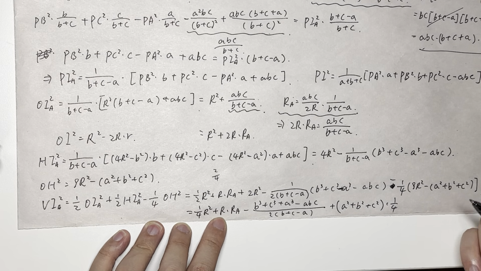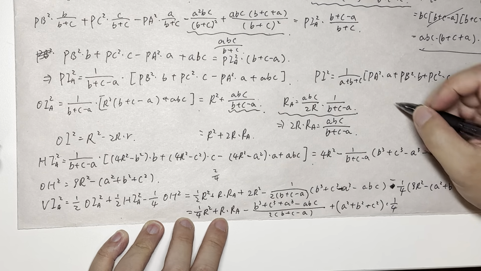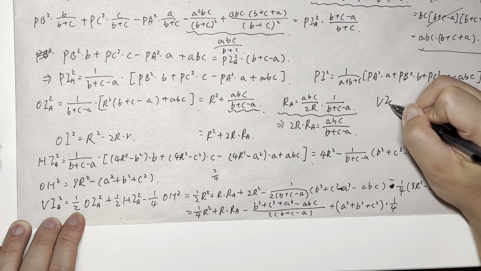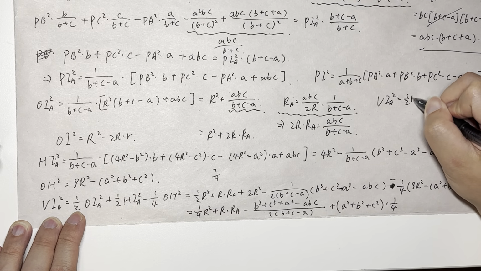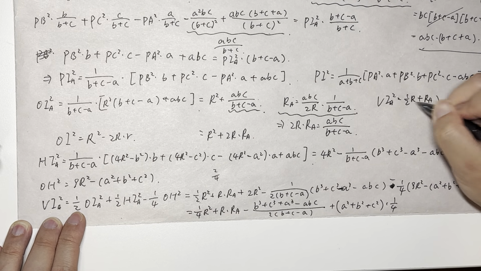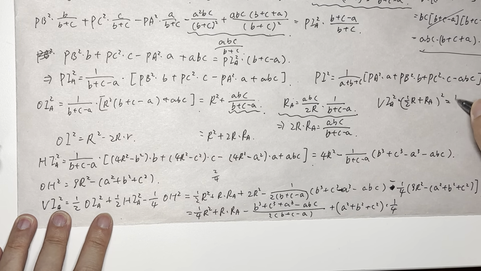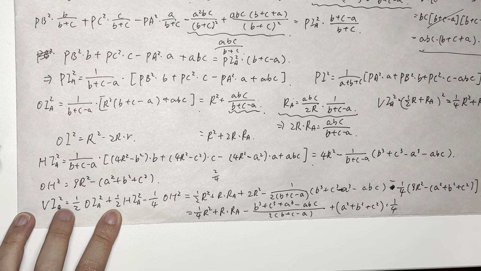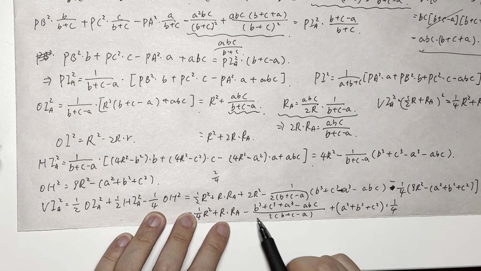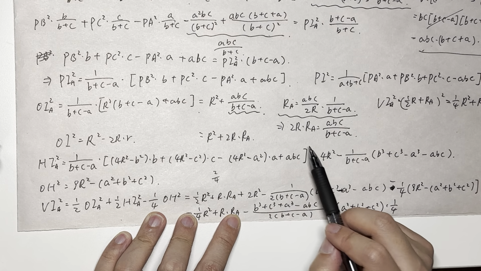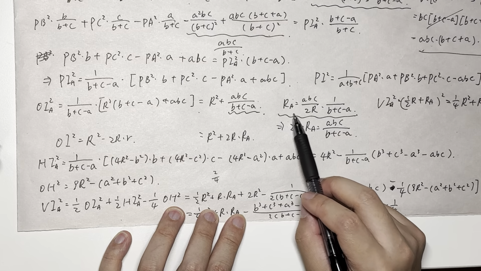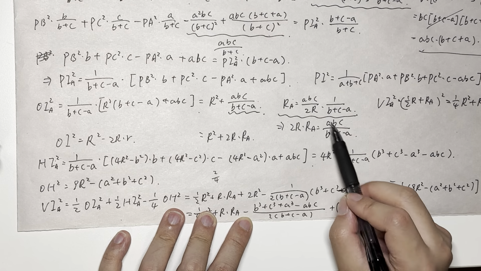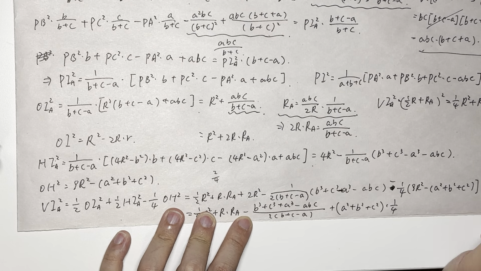We want to prove that they are tangent, right? So we want to prove VIA squared equals half of r plus RA squared, which is 1 over 4 r squared plus r times RA plus RA squared, right? Basically, we just need to prove that this term is RA squared, which we already got that RA squared equals this one, right?